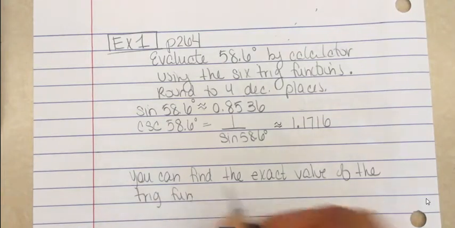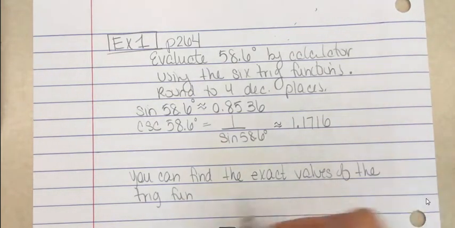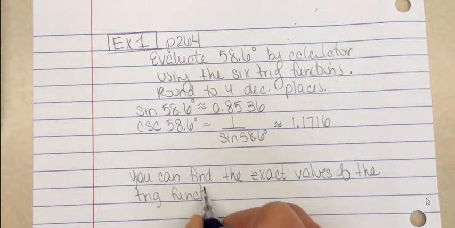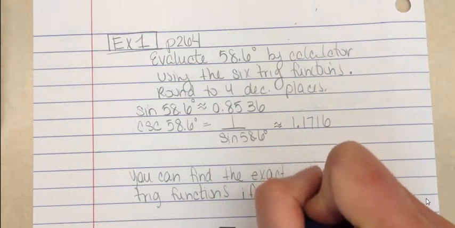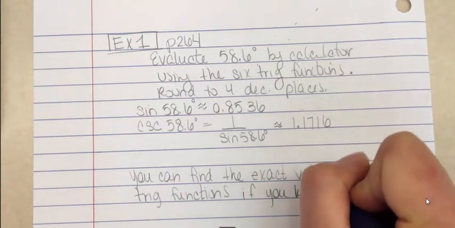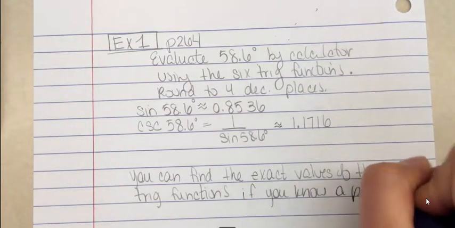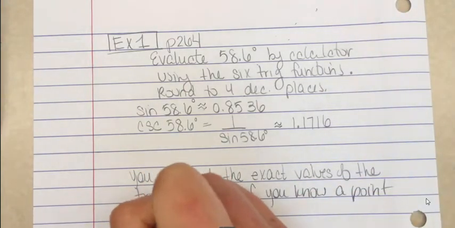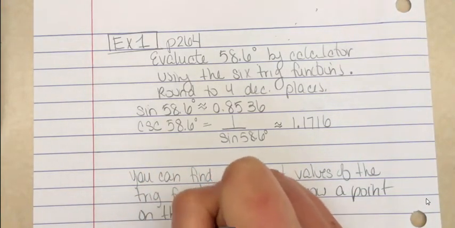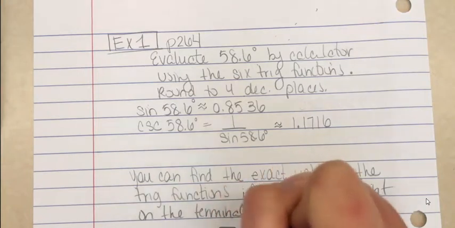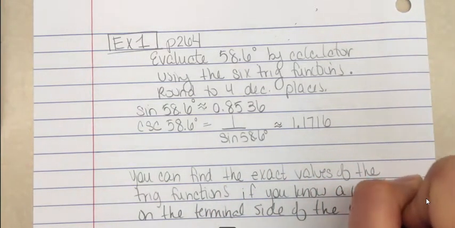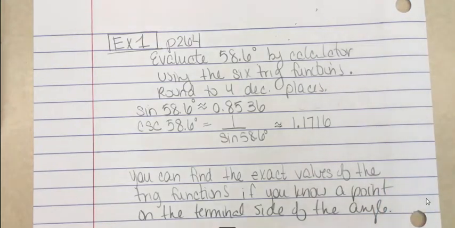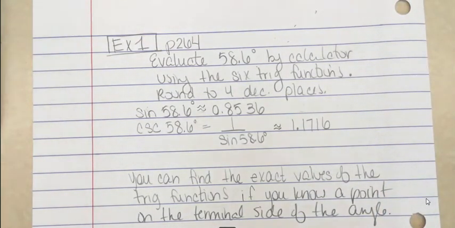You can find the exact values of the trig functions if you know a point on the terminal side of the angle. Okay, so let's do example 2.